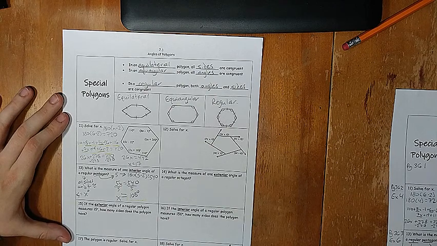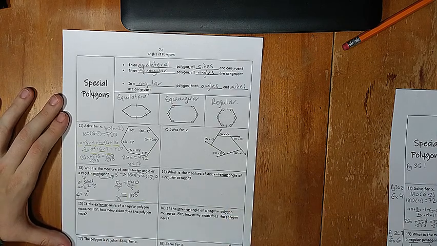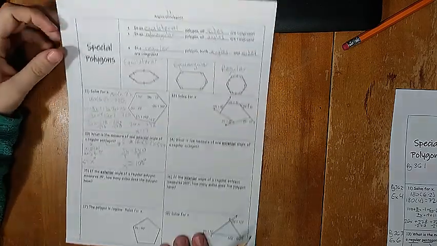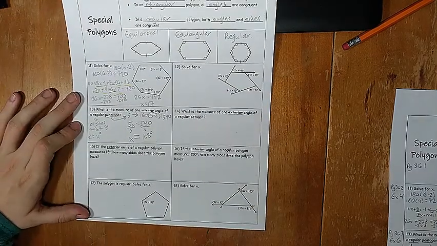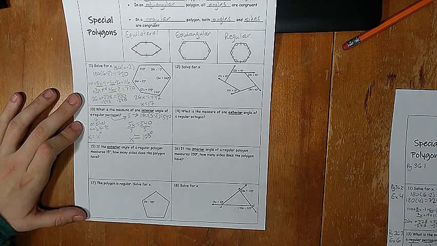We are going to skip number 14 and take a look at number 15 for just a minute. All right, we're going to take a look at number 15. If the exterior angle of a regular polygon measures 15 degrees, how many sides does that polygon have?